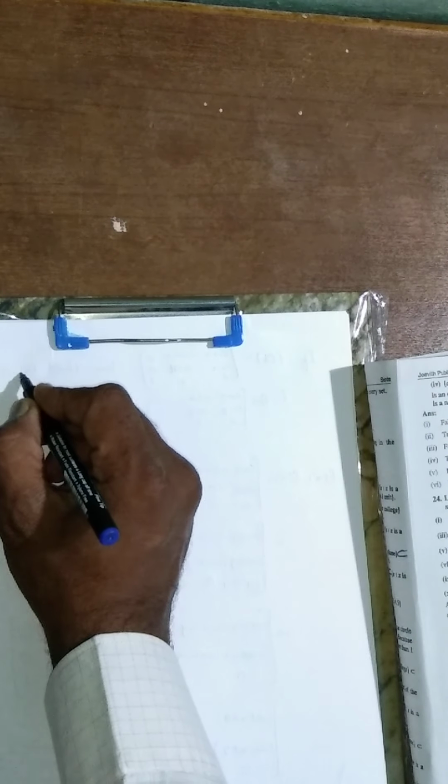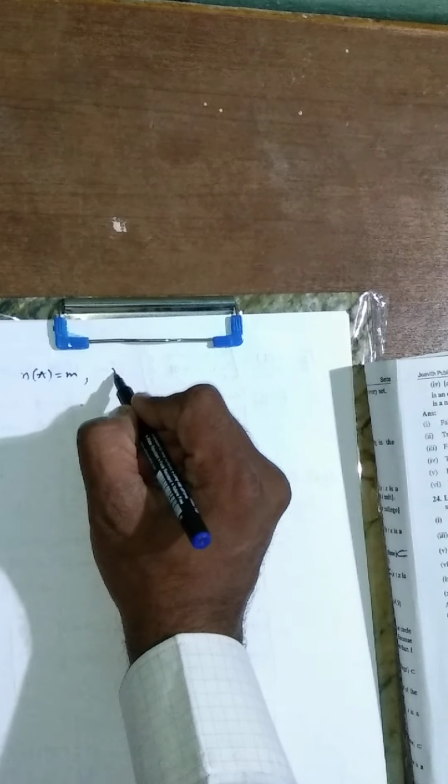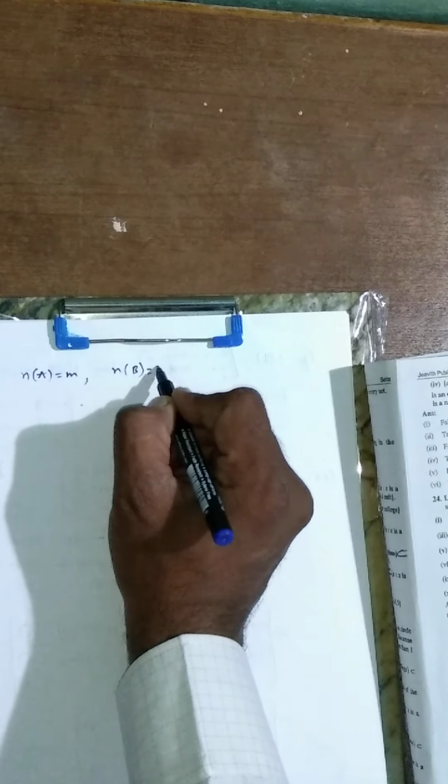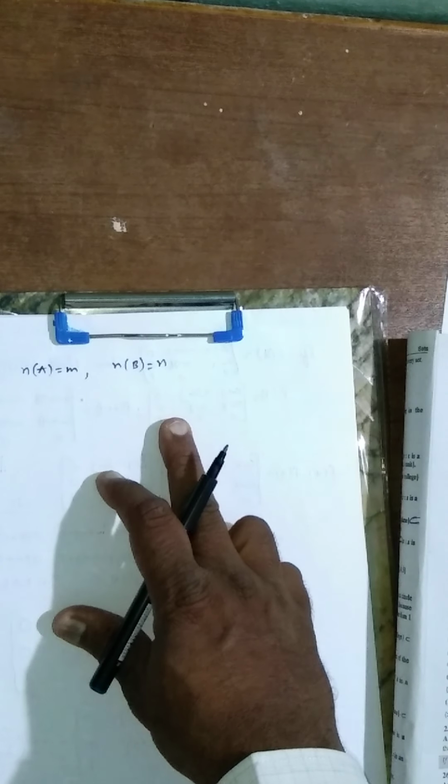Suppose there are two sets, A and B. Number of elements in A is m and number of elements in B is n. As we have already seen in the question, there are m elements in one set and n elements in another set, m and n.